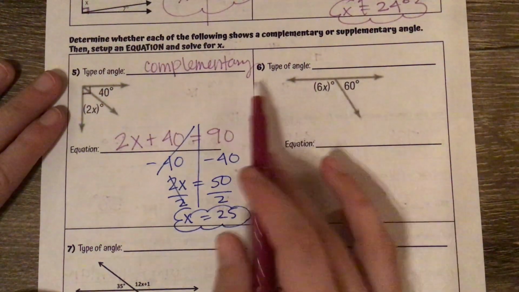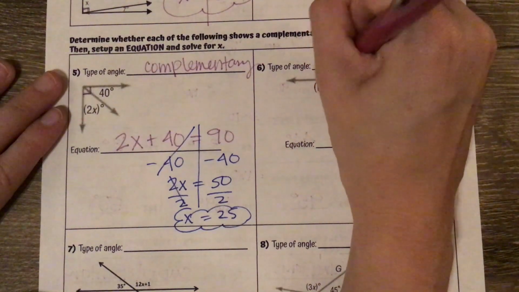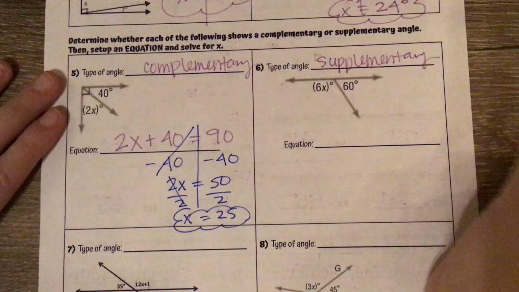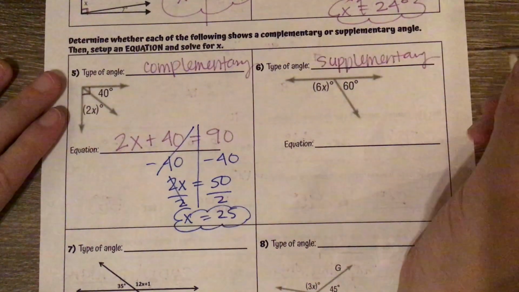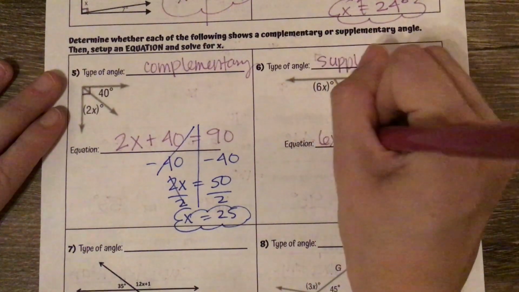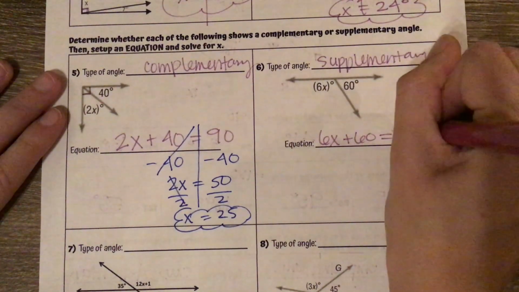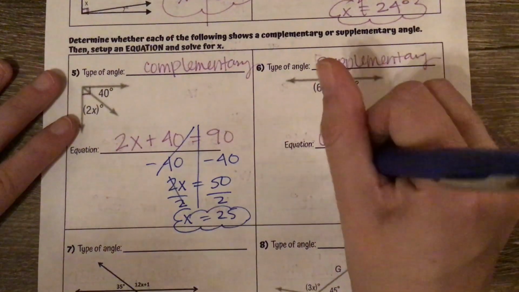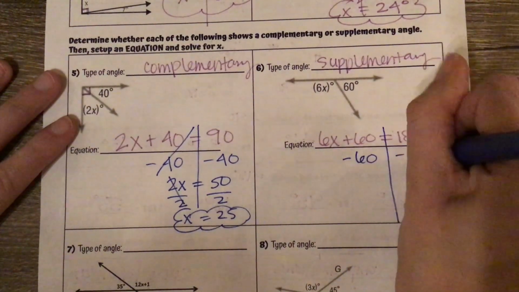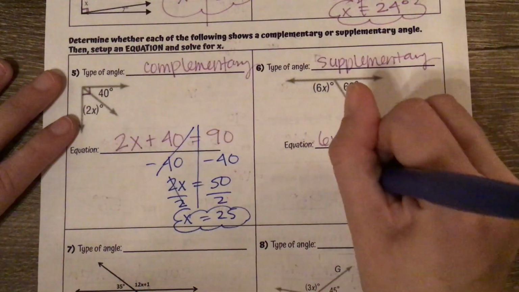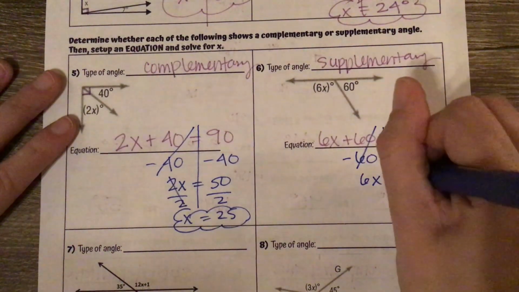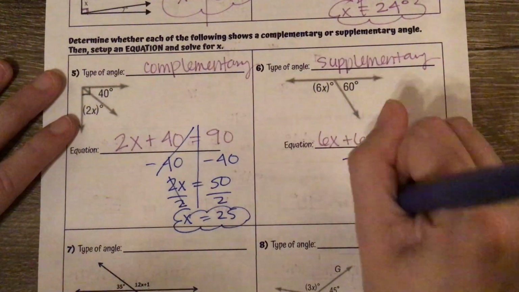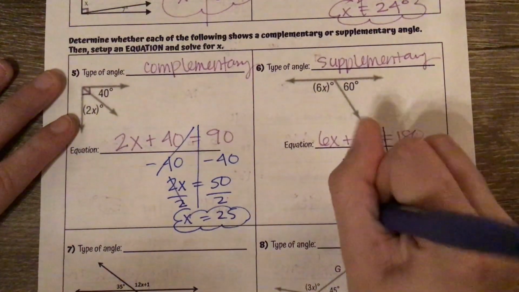Number 6, it forms a straight line, so it is supplementary. So I'm setting my equation equal to 180. So 6x plus the other angle of 60 should equal 180 degrees. Now I have a two-step equation I can solve. Subtract 60 from both sides, cancels out. I'm left with 6x equals 120. Divide by 6, and we get x equals 20.